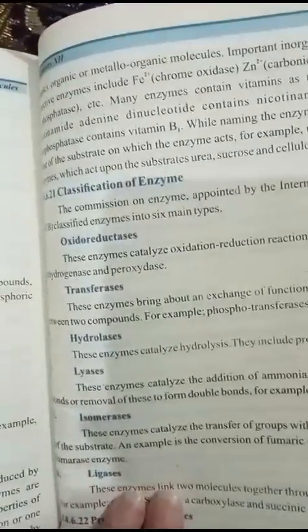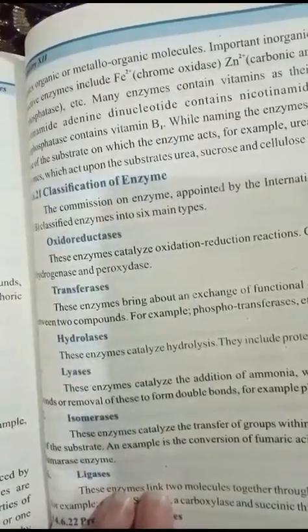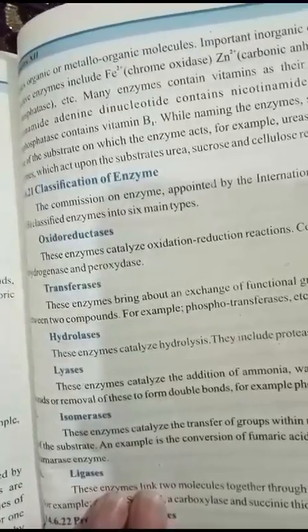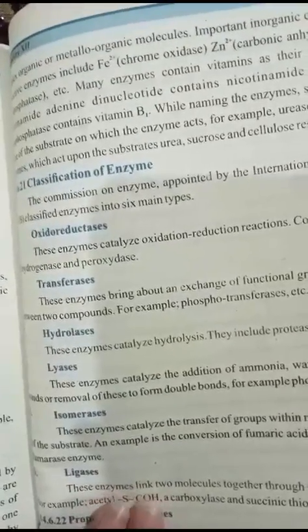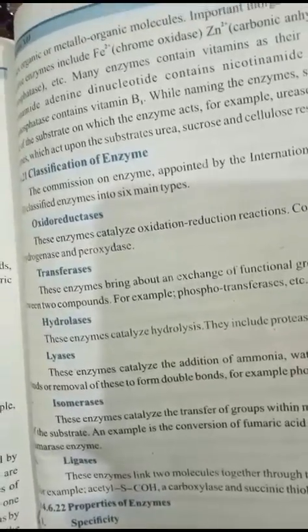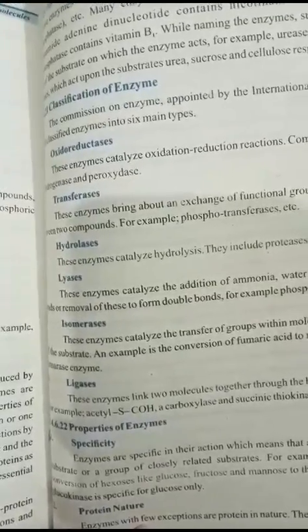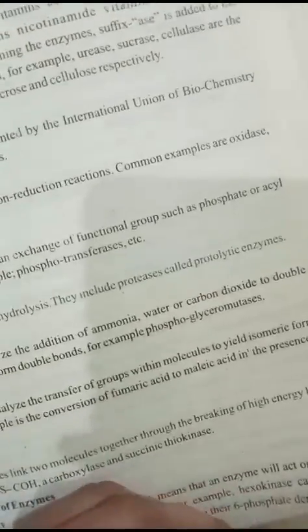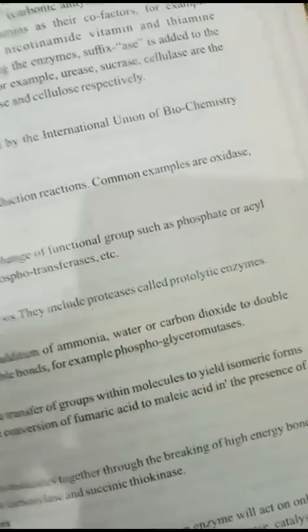So it was all about enzymes, the classification of enzymes: oxidoreductases, transferases, hydrolases, lyases, isomerases, and ligases. These are all the types of enzymes, and the properties of enzymes in which we have discussed the specificity, protein nature, and the direction of reaction of enzymes. So this was all about today's video.